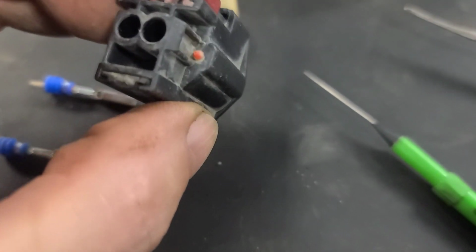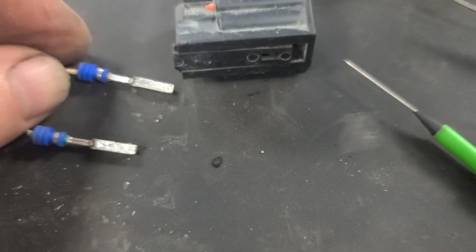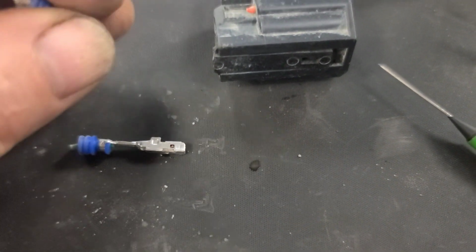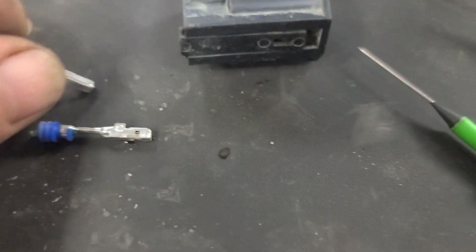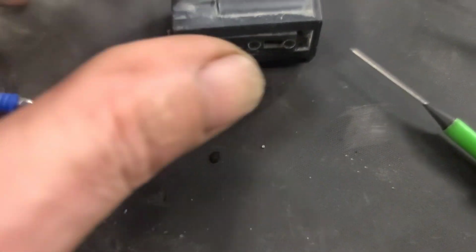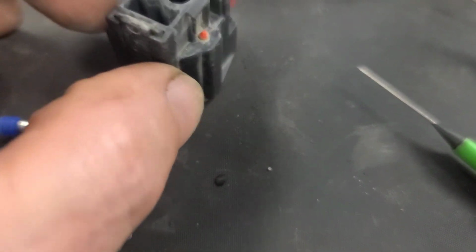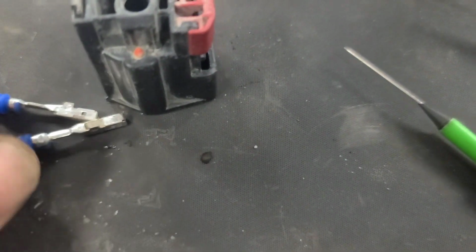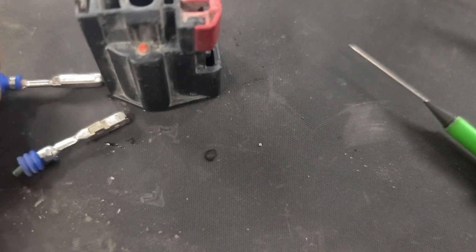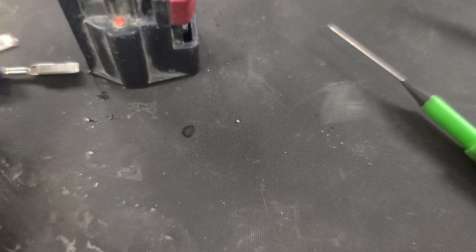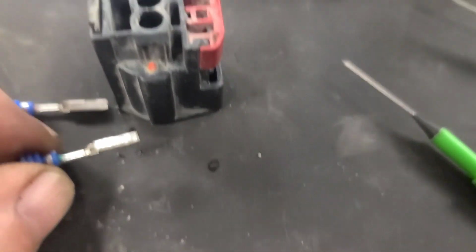So there's the connector disassembled. The wires broke off right at the back of the terminals. Make sure you take a picture of the connector polarity. I took a picture of it so that I can get this back. Now I'm going to see if I have another pigtail.